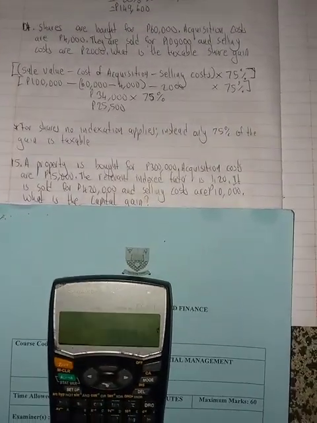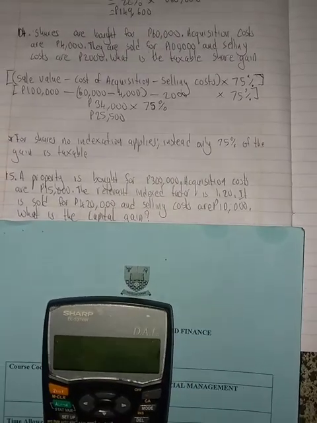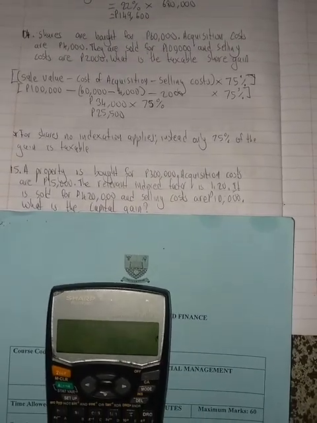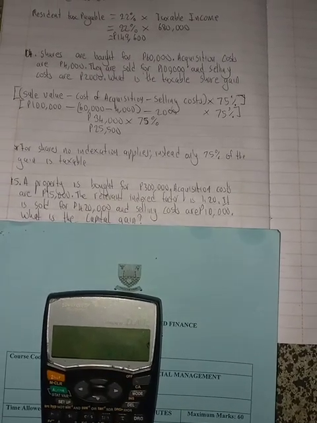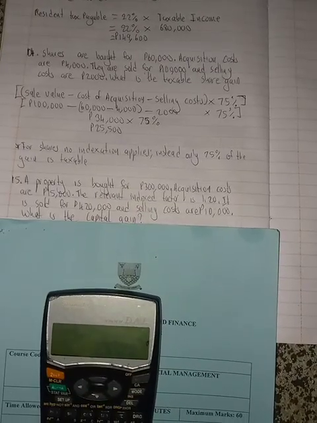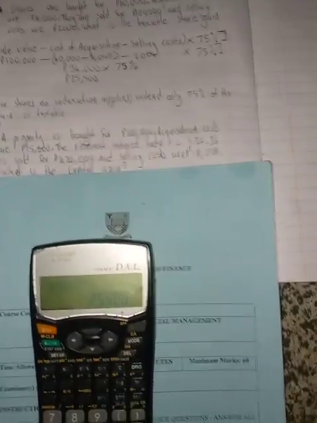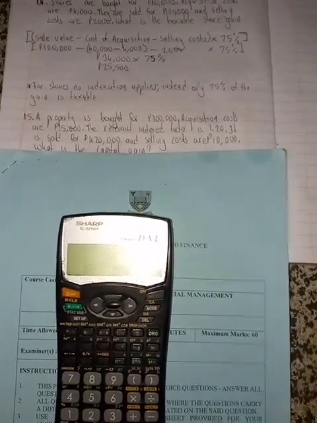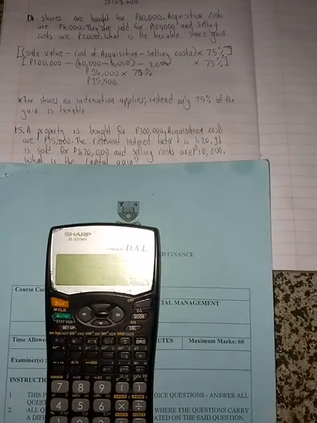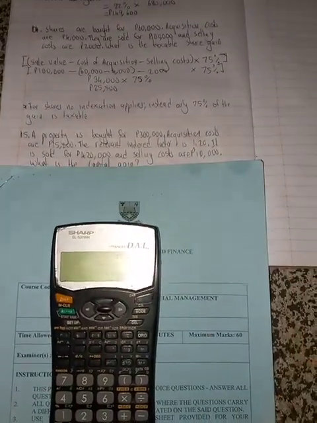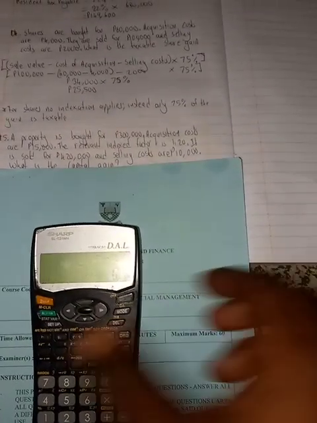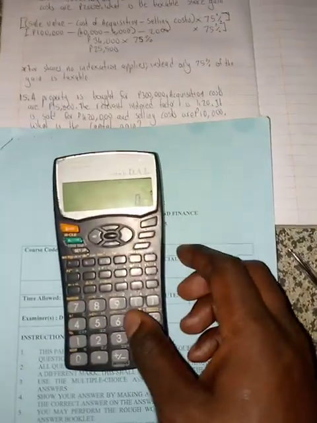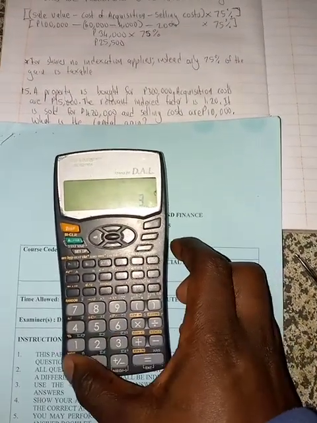A property is bought for 300,000. Acquisition costs are 15,000. The relevant index factor is 1.20. It is sold for 420,000 and selling costs are 10,000. What is the capital gain? Here, the formula is very simple. It's the sales value minus the index cost of acquisition minus the selling cost.